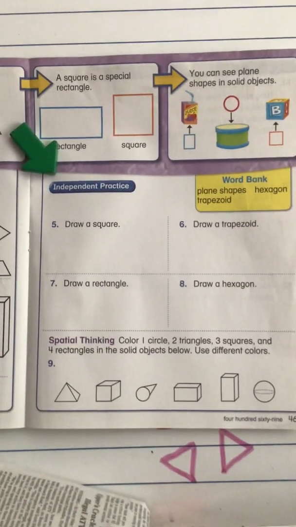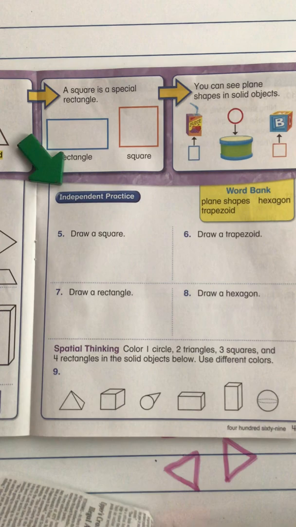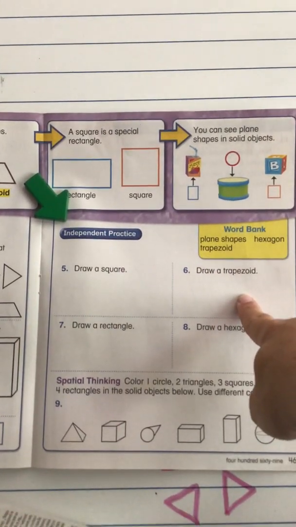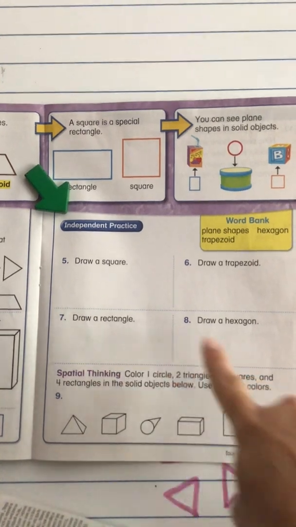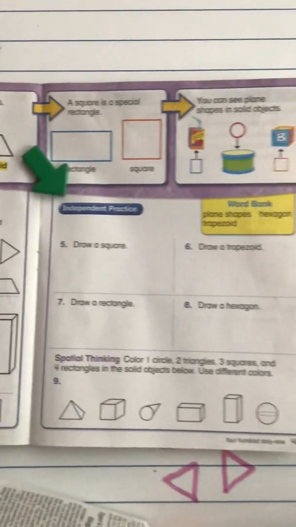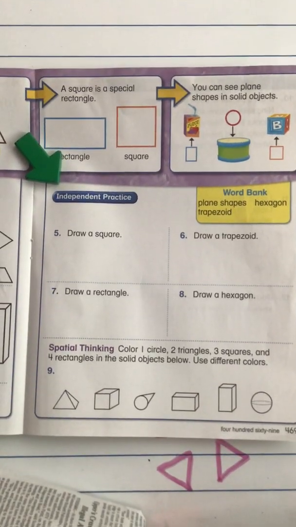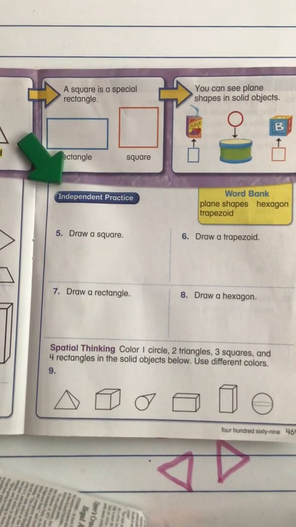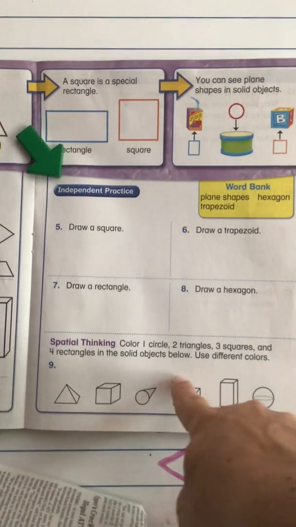On this side, you are working on your own. Draw a square, draw a trapezoid, draw a rectangle, draw a hexagon. Your shapes are up top for you to use if you need help. Does not have to be perfect. Do the best you can. When you are ready, go down to the bottom.